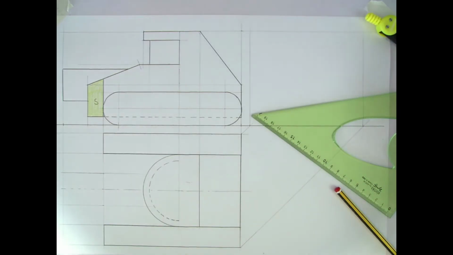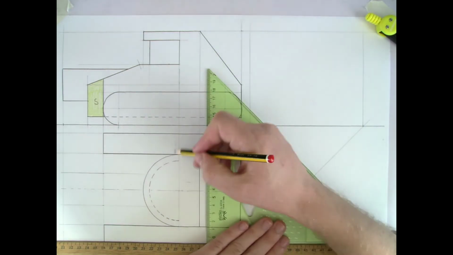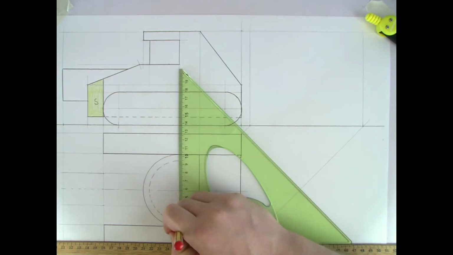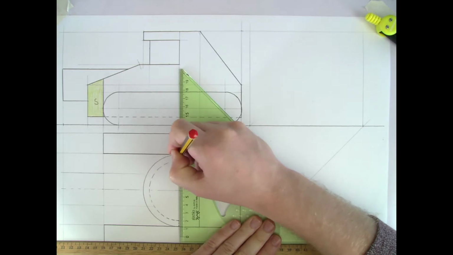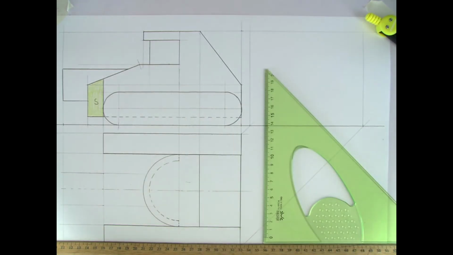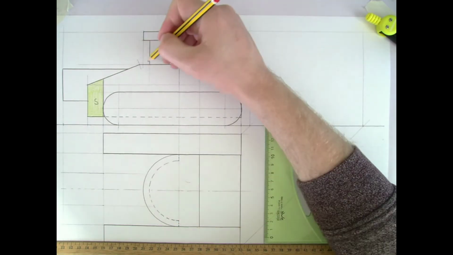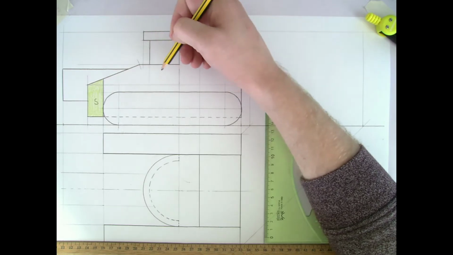So we can draw that in that way. And then there's also going to be a little bit of hidden detail, because the edge from the window, where the window meets the wall, goes in there. So that's this part looking down on plan. This dotted line now is the edge view of this window in plan.